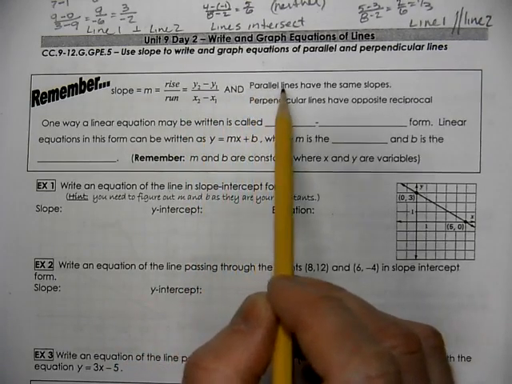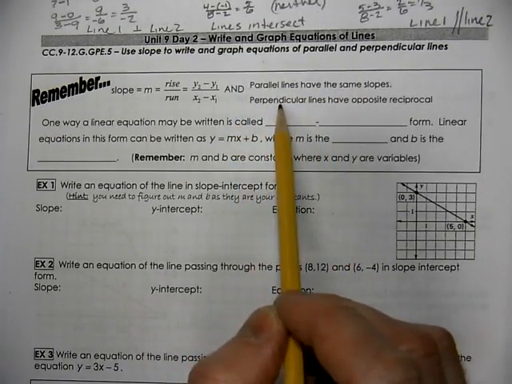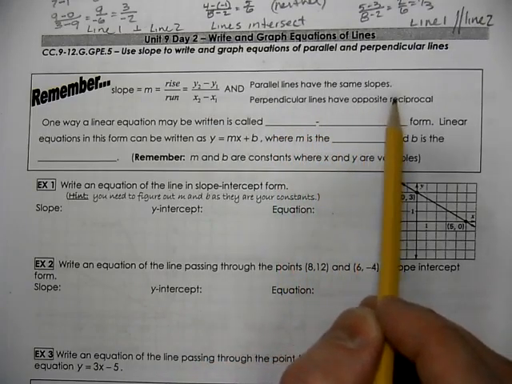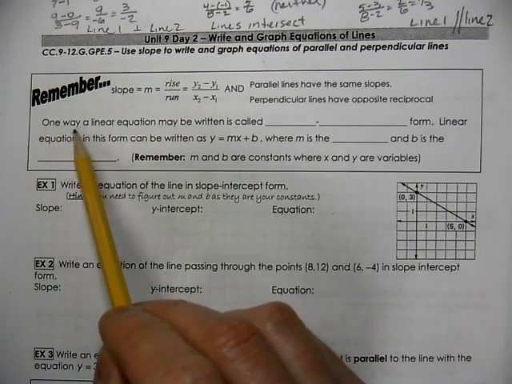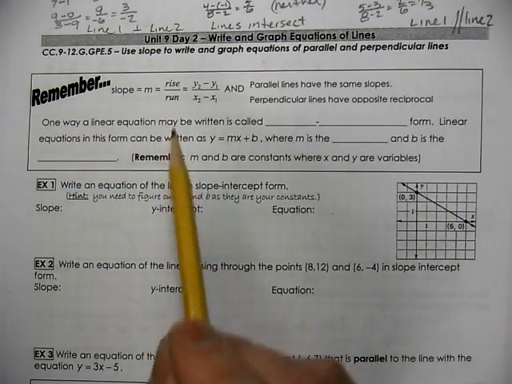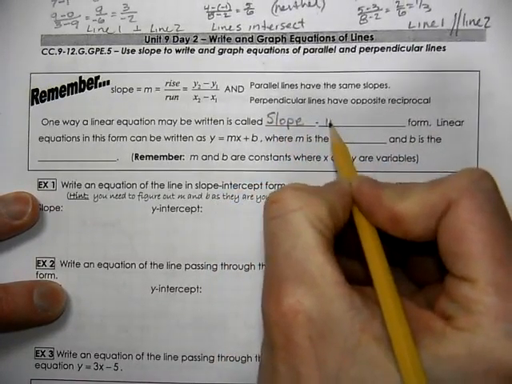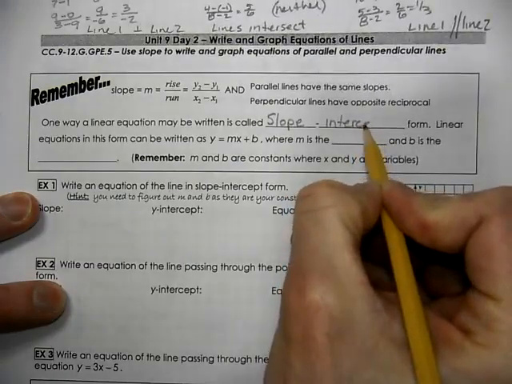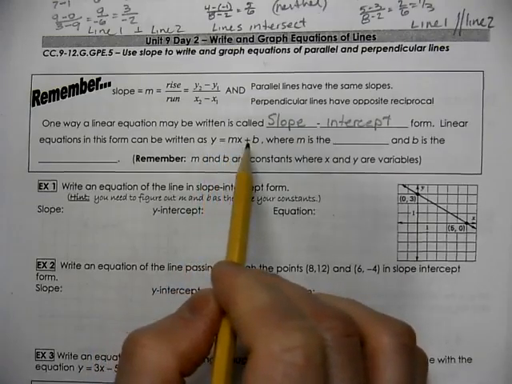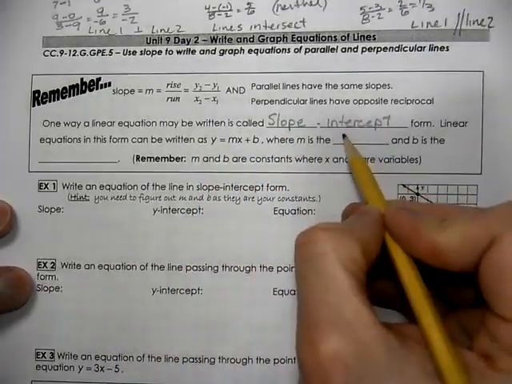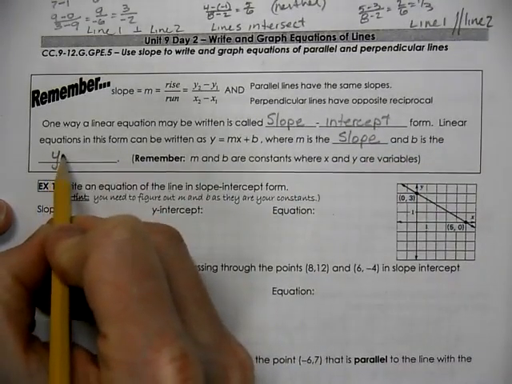We've also talked about how parallel lines will both have the same slope, and if they are perpendicular lines, they will have opposite reciprocals. Today we're going to talk about one way an equation can be written, in slope-intercept form. Linear equations in this form can be written as y equals mx plus b, where m is the slope and b is the y-intercept.